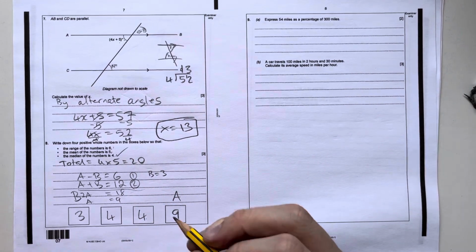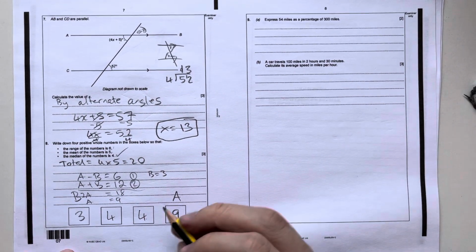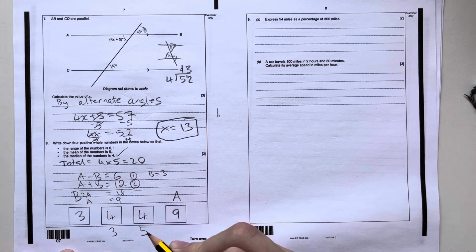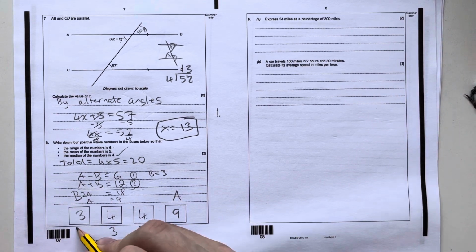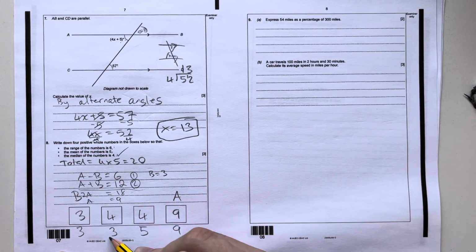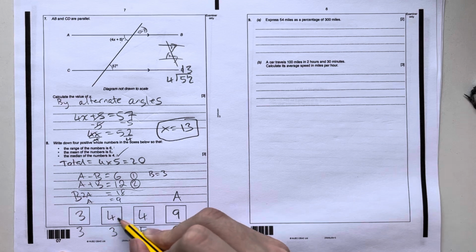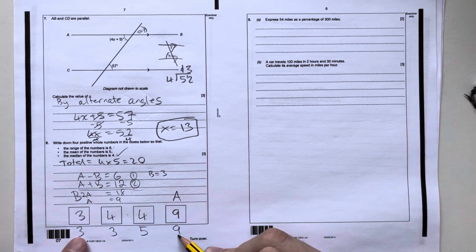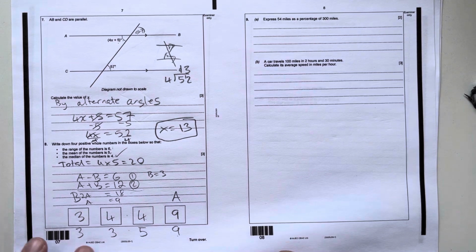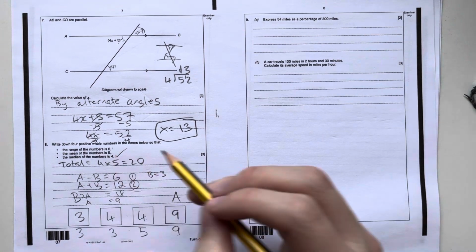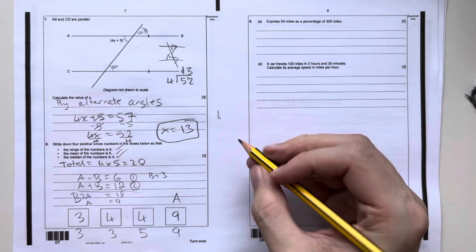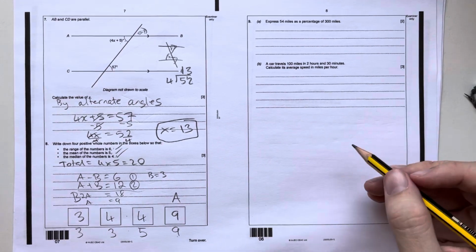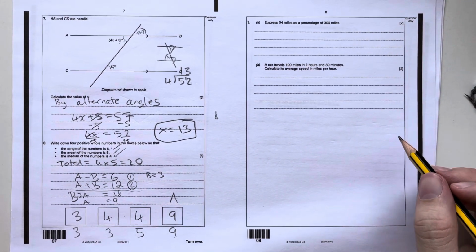An alternate to this is instead of using 4 and 4 at the start, we could use 3 and 5. And then we would still have 3 and 9 here as well, because these two add to 8, these two also add to 8. So both of these combinations give us our median of 4, our 3 and 9 give us our range of 6, and the total should be 20, giving us our mean of 5. So all 3 conditions are met, and you get all 3 marks. This is quite a nice, easy one.